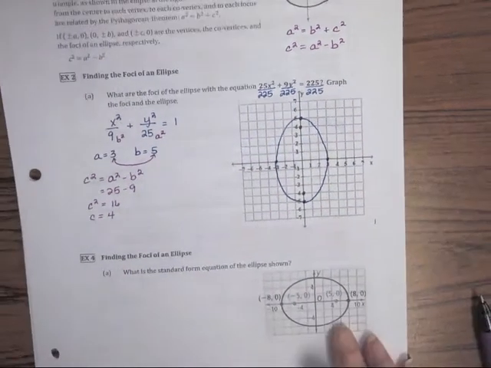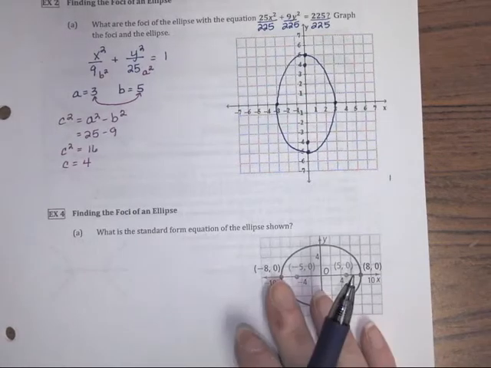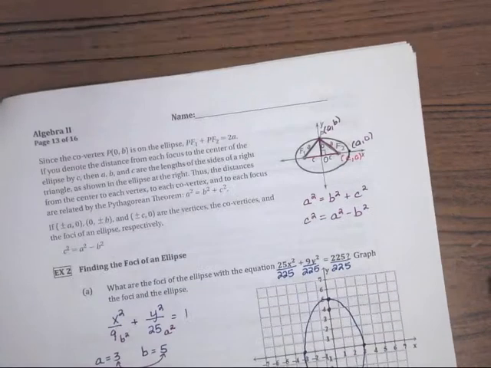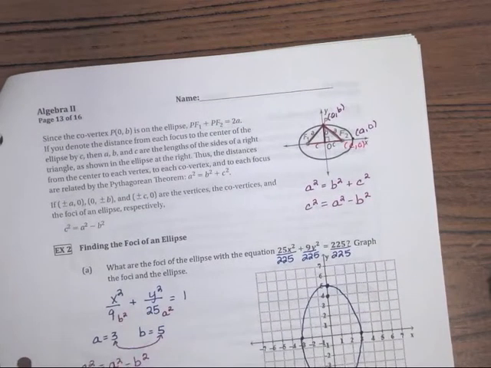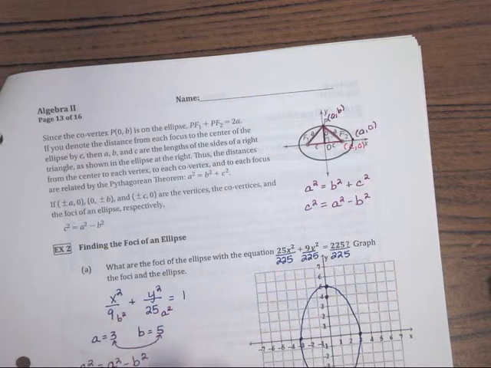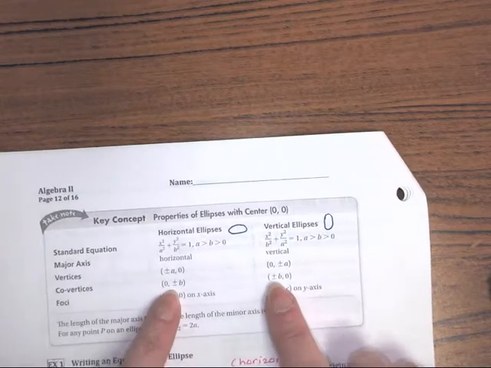Let's go down here to this last one. What do you mean, that this was B and this was A? So is B always going to be on the x-axis? The B is always the smaller one, because look at this.